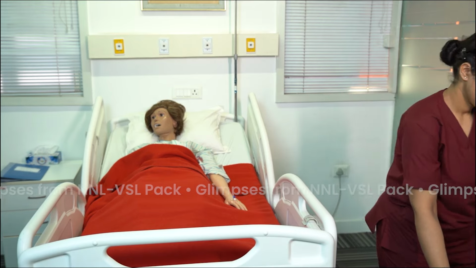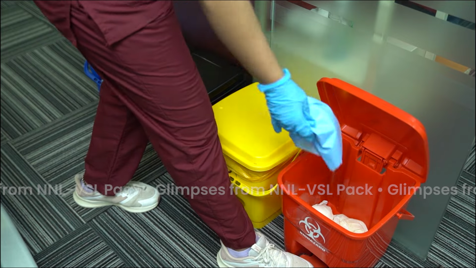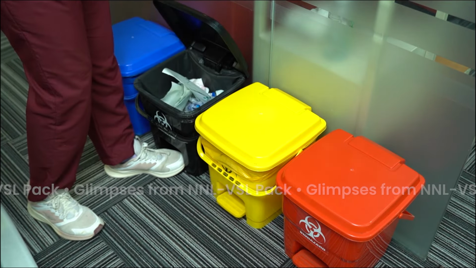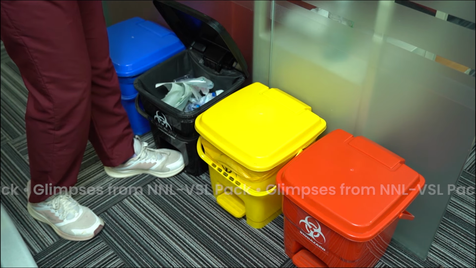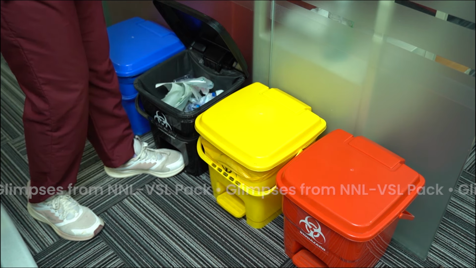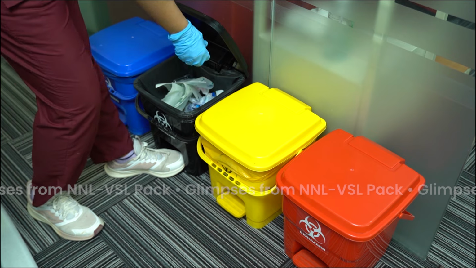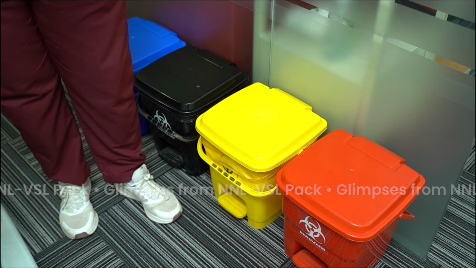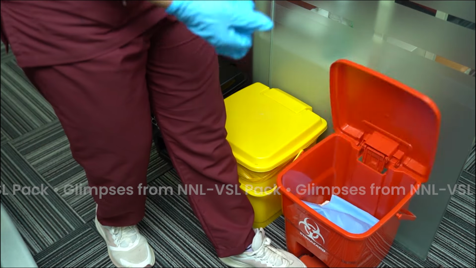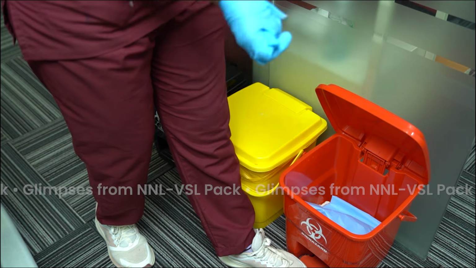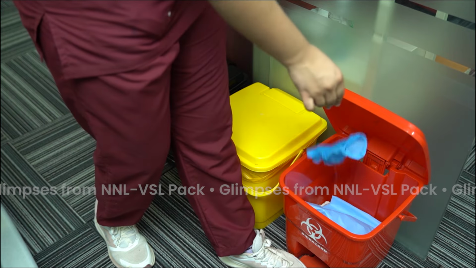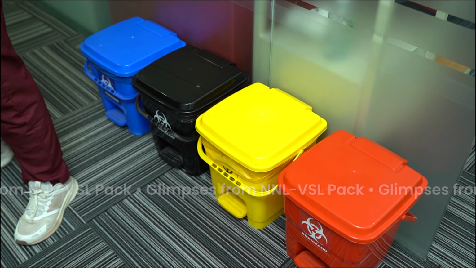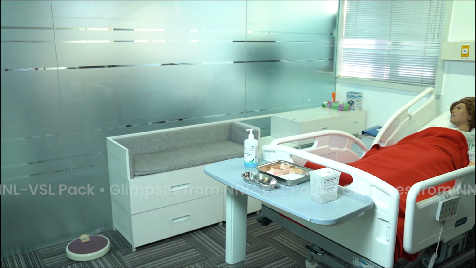Aftercare. Discard the waste according to biomedical waste policy. Hand wash.